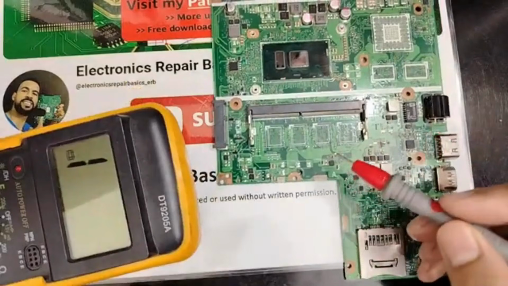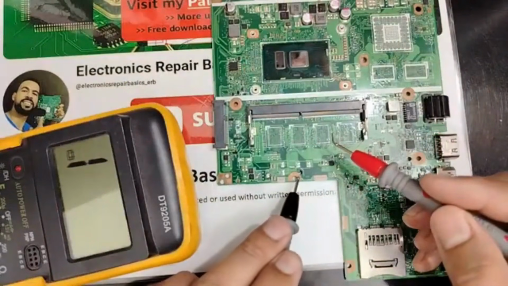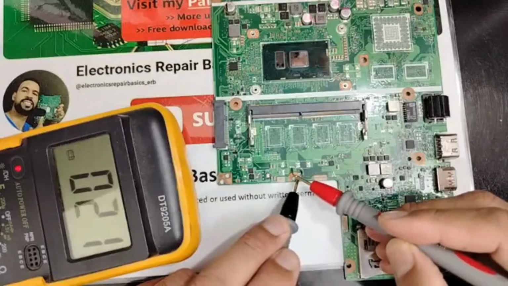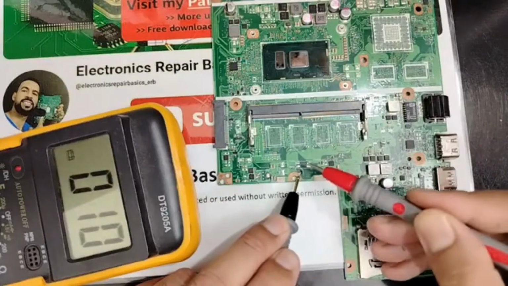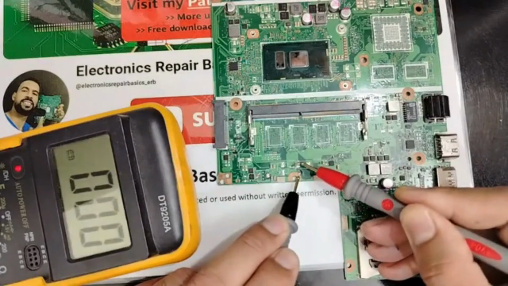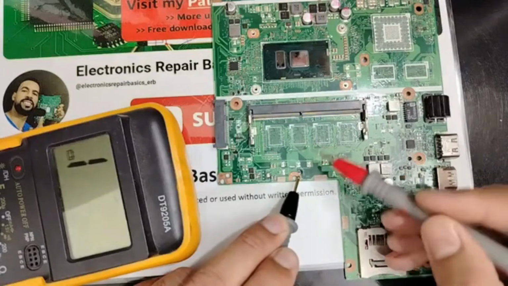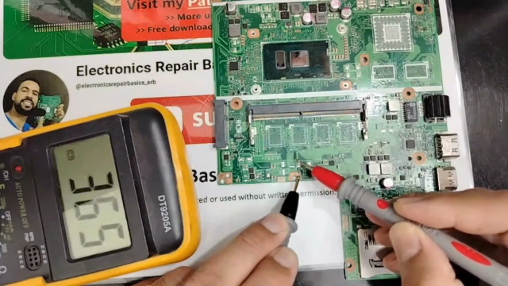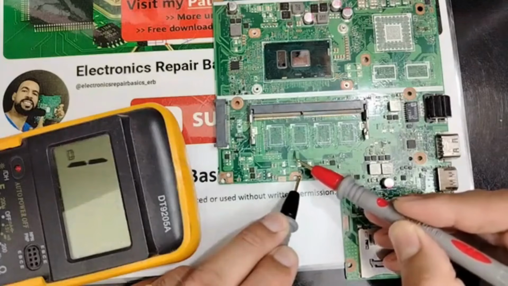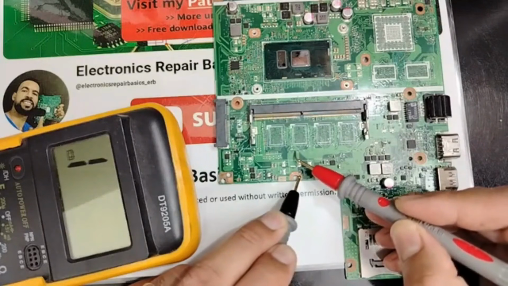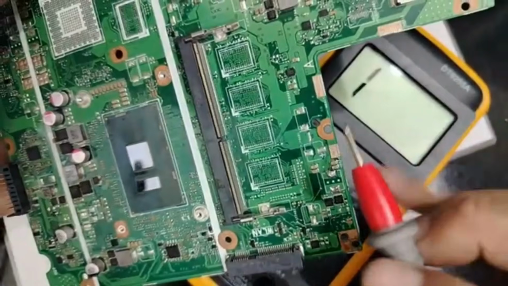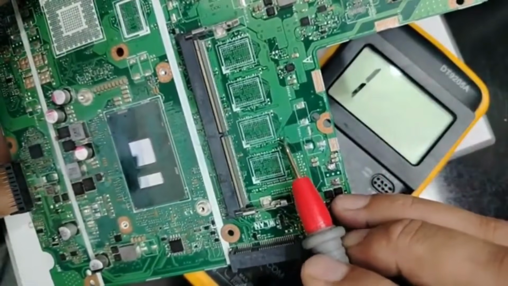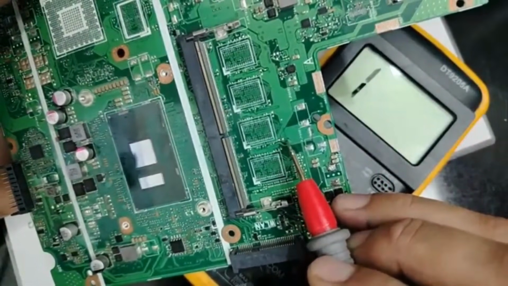And now, I have to find those points here, because as I told you, we find here we have 0, we have 9, and this side we have 0. Means the short is in this side. So I have to find these points are connected to which part in the motherboard. I have to find these slots are connected to which circuits or parts in the motherboard.